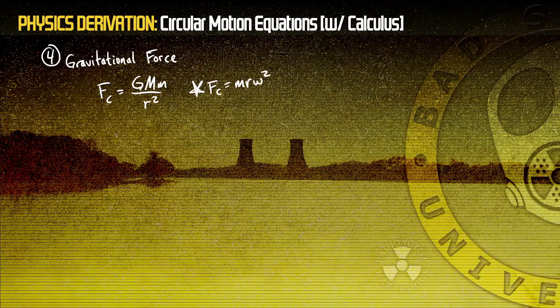So we can plug that in on the left side of the equation. So we have m r omega squared equals G M times m divided by r squared. So the little m's divide out, and we're going to isolate the omega squared. So we have omega squared equals GM over r cubed.